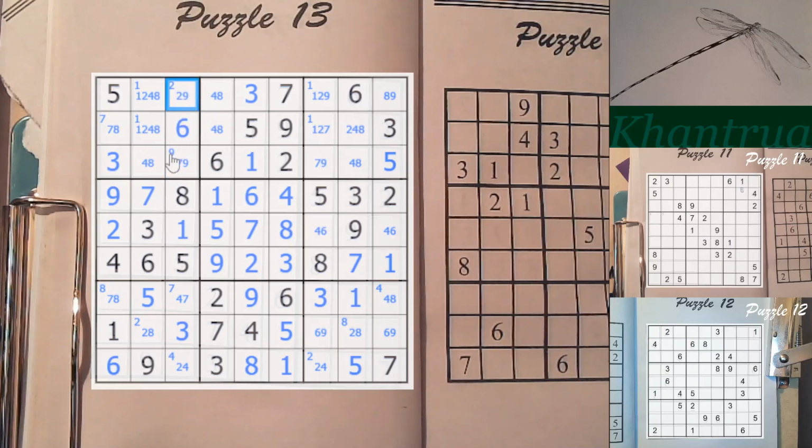Okay. So comes down, putting a 9 here because there's a 6 there. 6 becomes there.